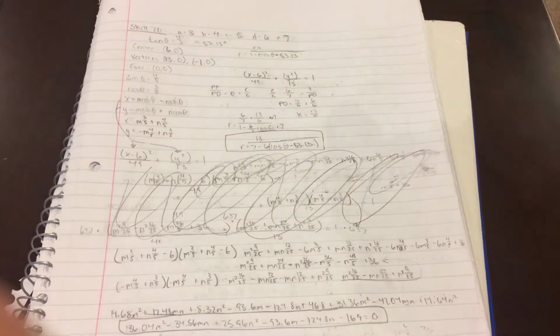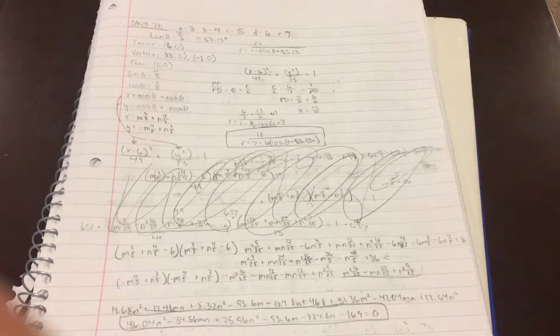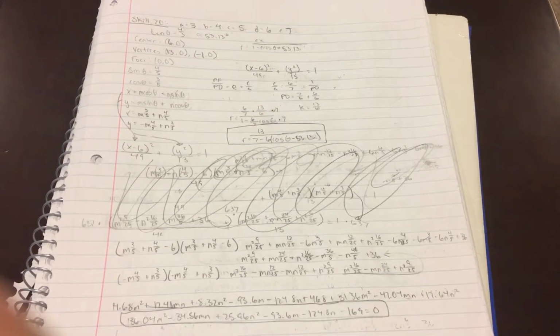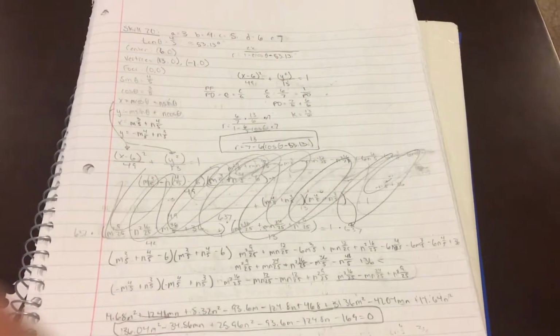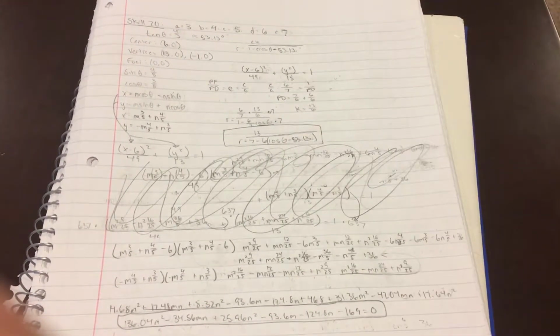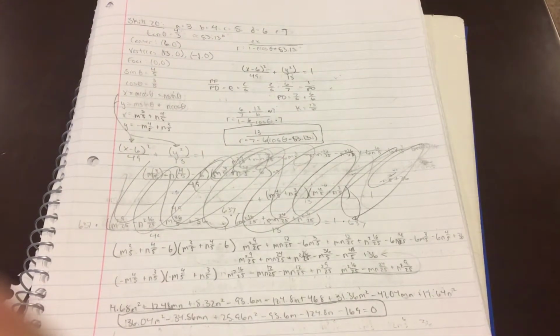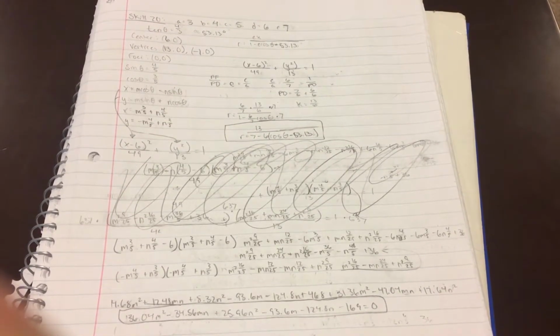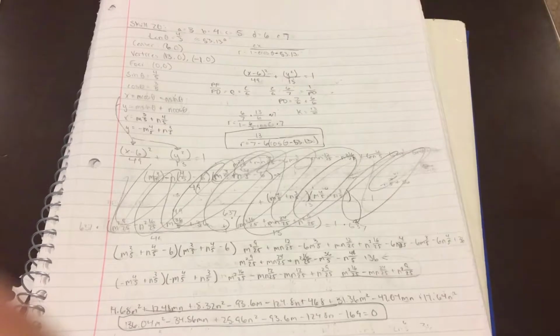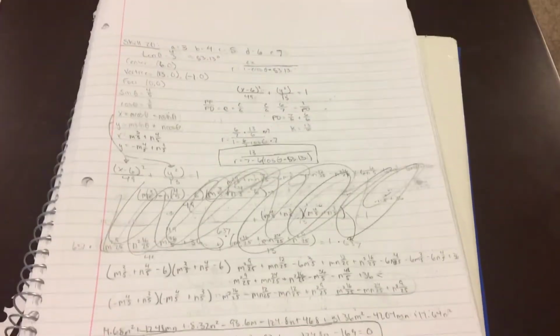And the distance from covertice to covertice is 2 root 13, so it'd be just root 13. So root 13 squared is just 13, so that's why that's that. Now I can take that and put it into polar form, which would allow us to represent visually in the equation how much this conic is being rotated by.